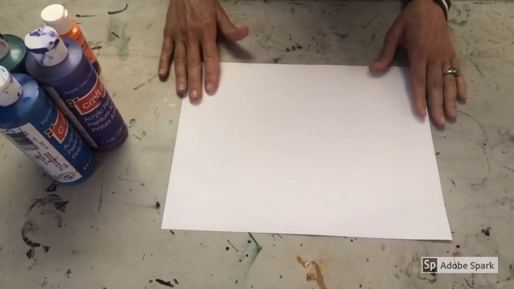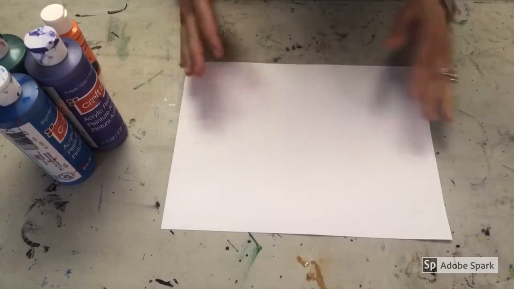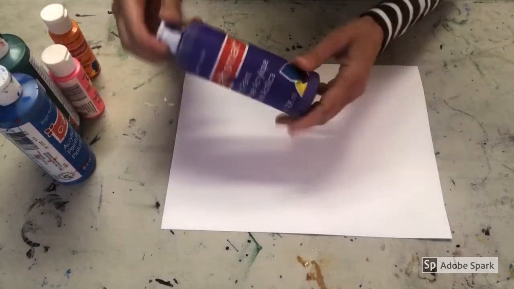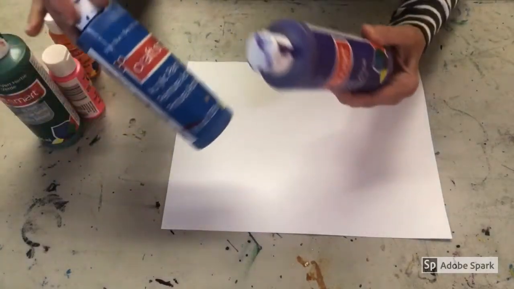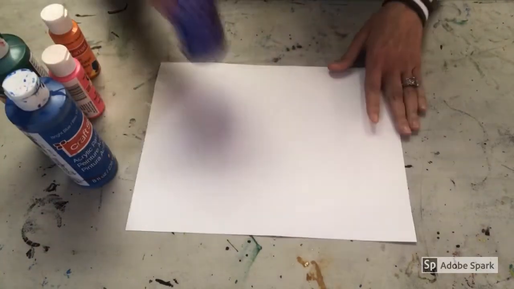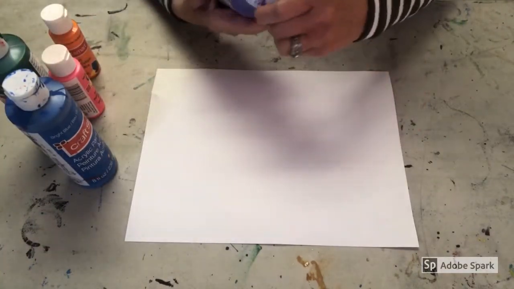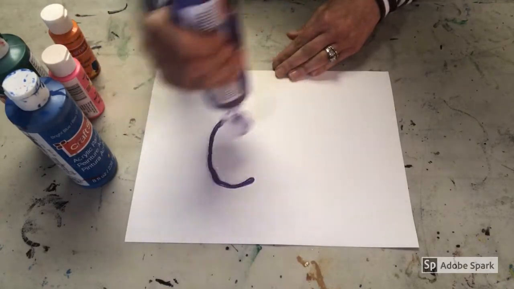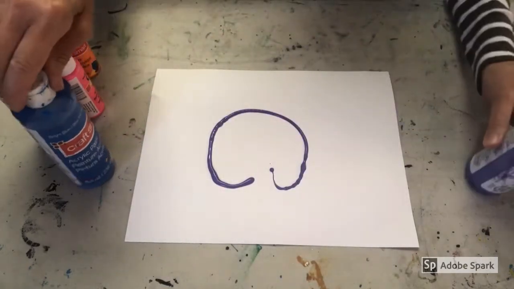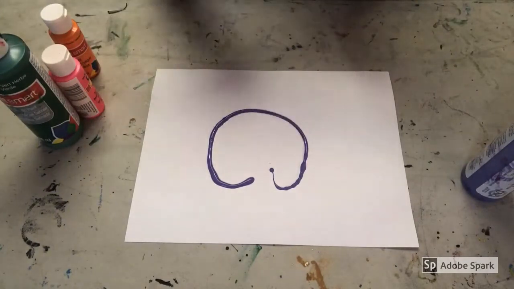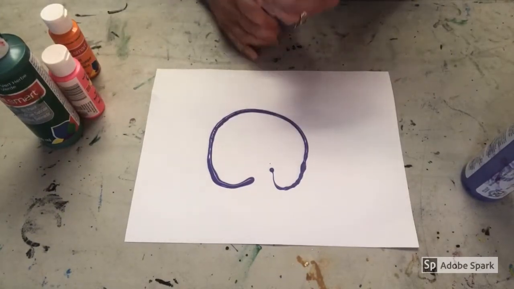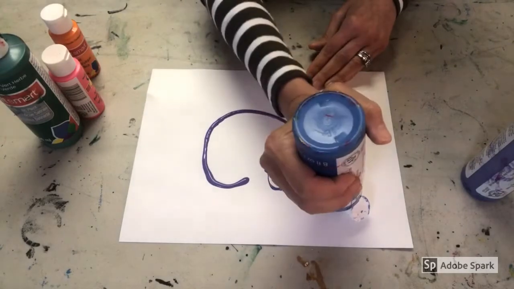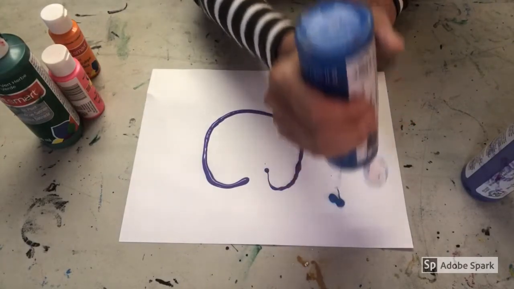So I have my white paper here. It's horizontal, and then some liquid paint. This is acrylic. You could use tempera. This is just what I happen to have, and you want to have it in a couple of colors. I'm giving it a shake, and now you're just going to start randomly squirting paint onto the paper. There is no set way of doing this. You're just going to keep going. I think I'll put a little blob right here.